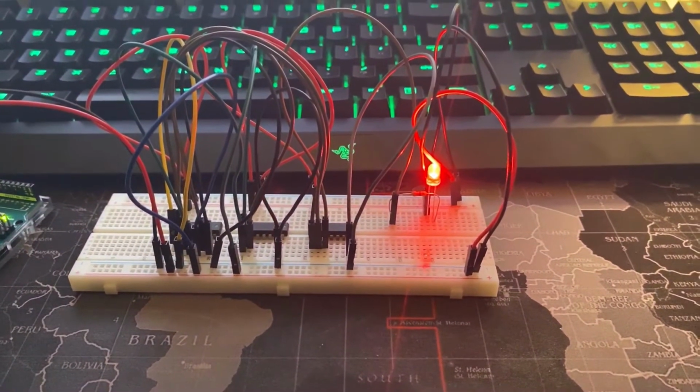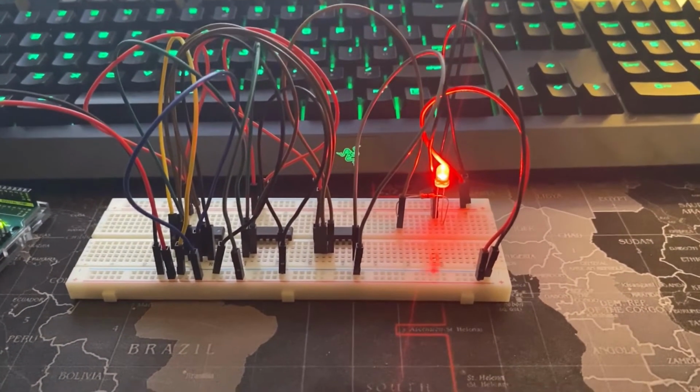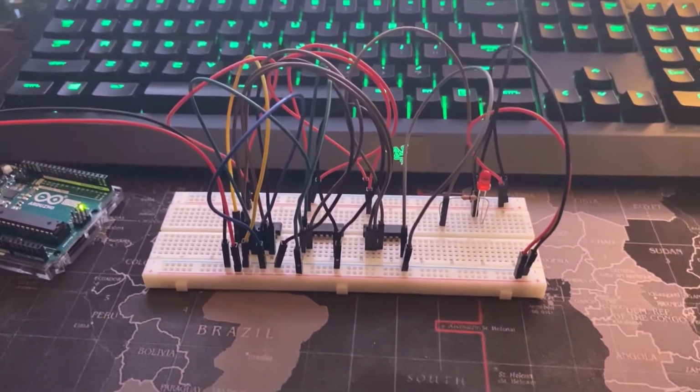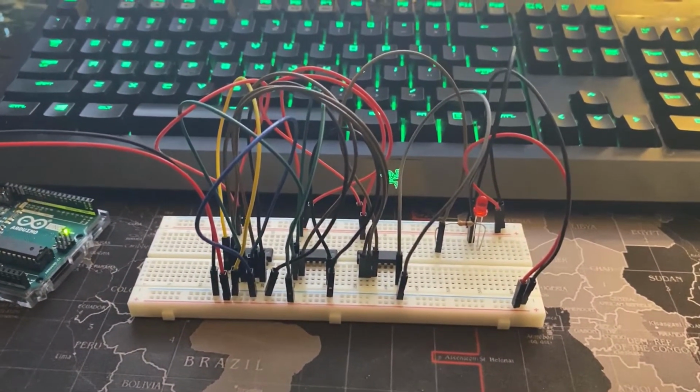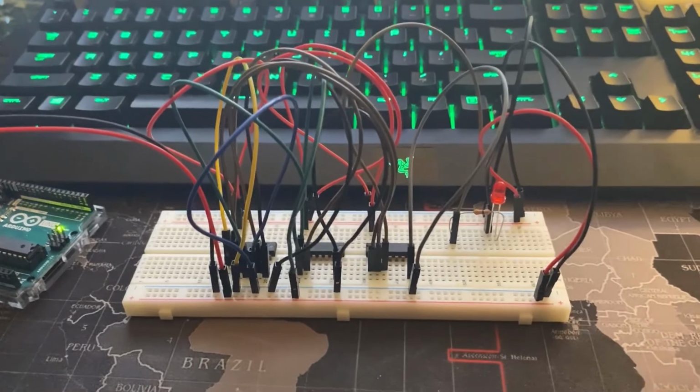Green on, yellow off, blue on, the light is on. For the last test, I'm doing green on, yellow off, blue off, which means the light is off.